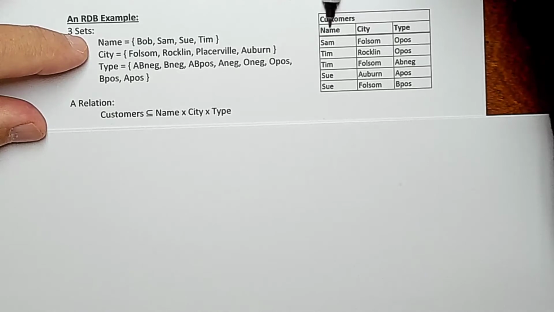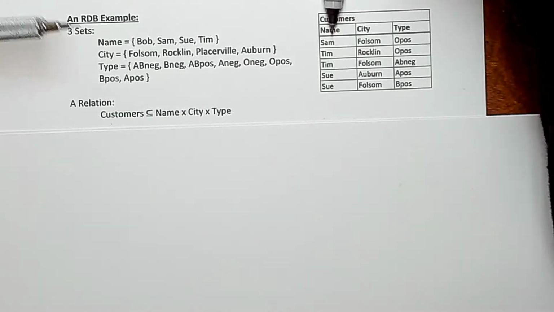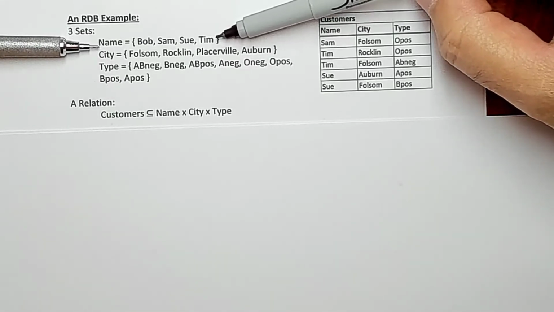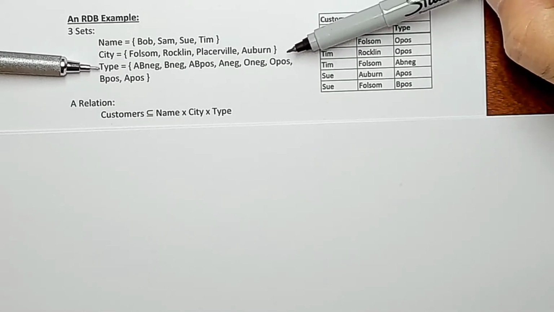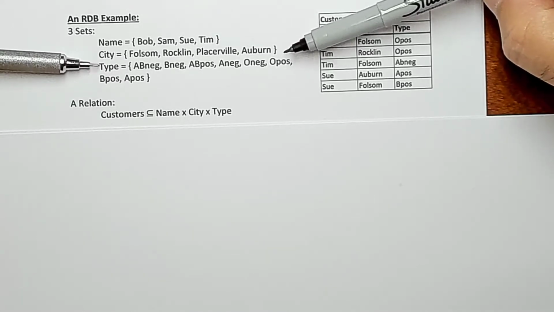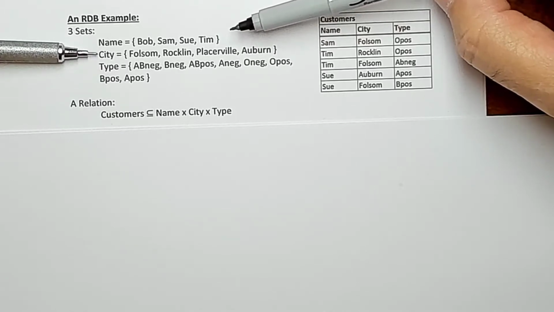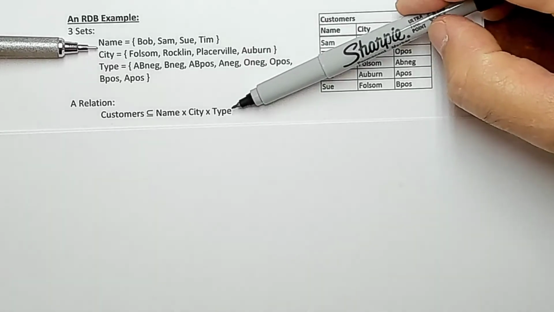So the field names are name, city, and type. And those field names correspond to sets. So there's a name set. So these are the original three sets. We have name, which has Bob, Sam, Sue, and Tim, and city, Folsom, Rockland, Placerville, Auburn, and then all these blood types. So you can form a Cartesian product on these three sets: name cross city cross type, and it would have a whole bunch of elements.